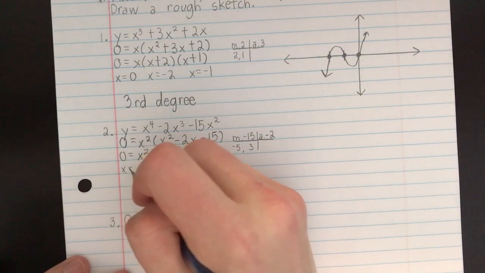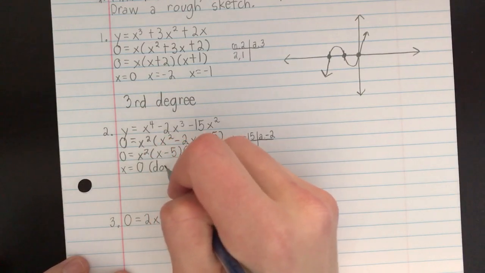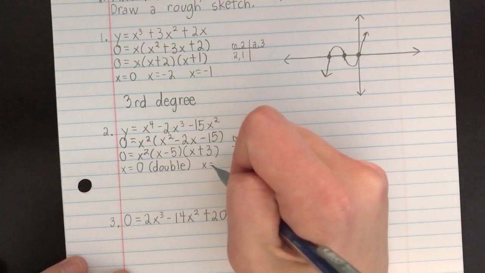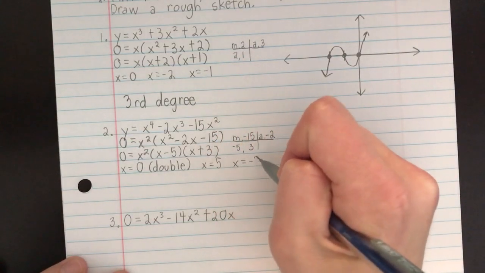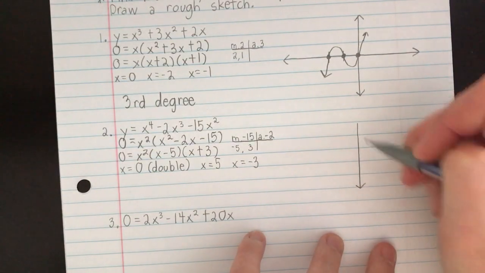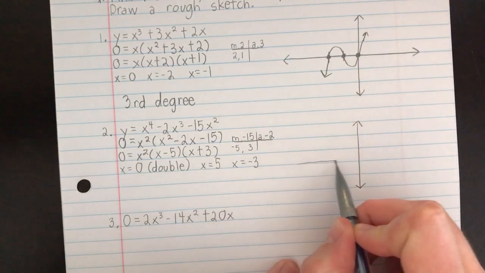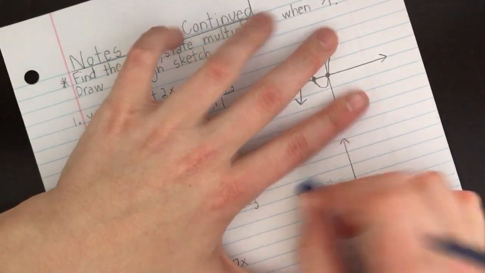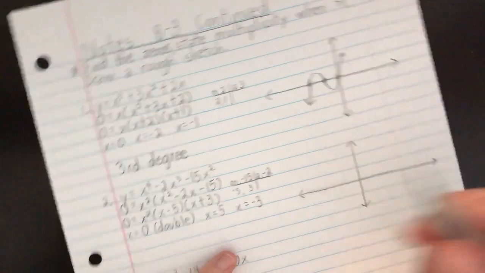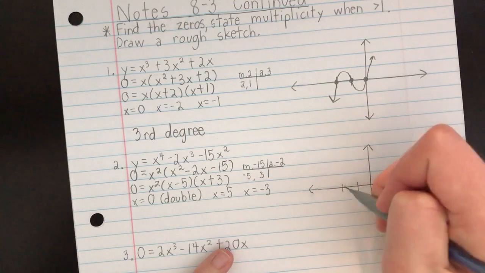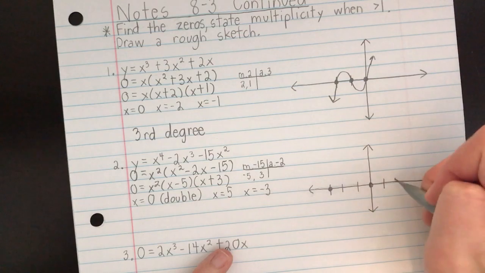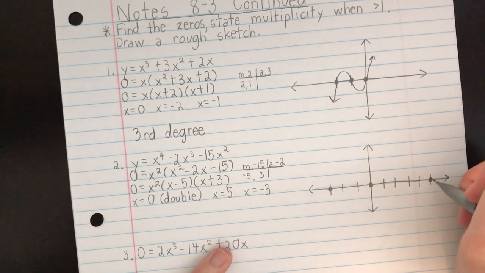So our roots are x equals 0, but it's a double because of the x squared, and x equals 5 is a single, and x equals negative 3 is also a single. So I will have a graph that cuts through, or I shouldn't say cuts because not all of them cut, one of them is a bounce, that goes through the x-axis at negative 3, 0, and 5.